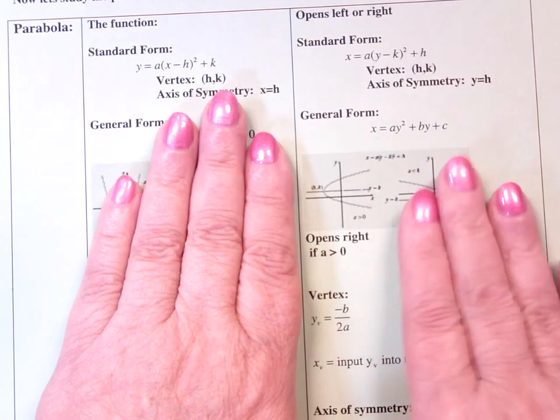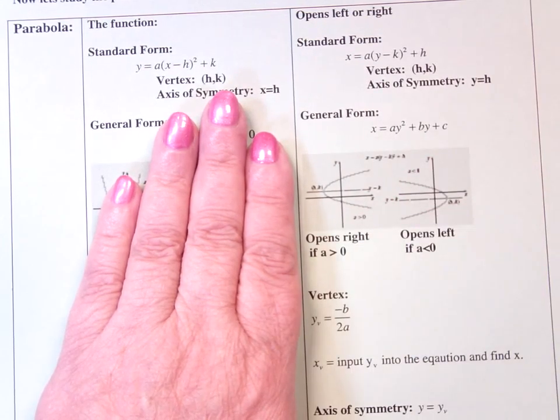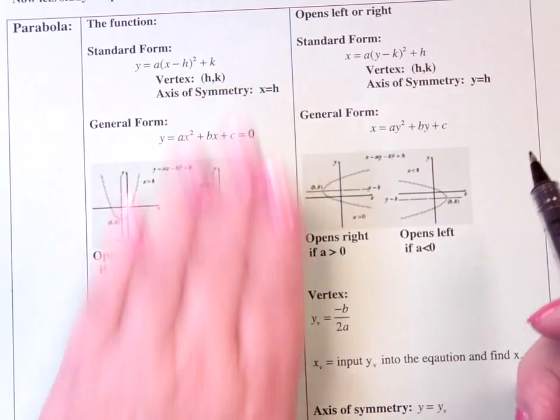But these are not functions, which is why when we did chapters 2 and 3, those were the studies of functions. These guys were not included. And they're called conic sections because they're not functions.